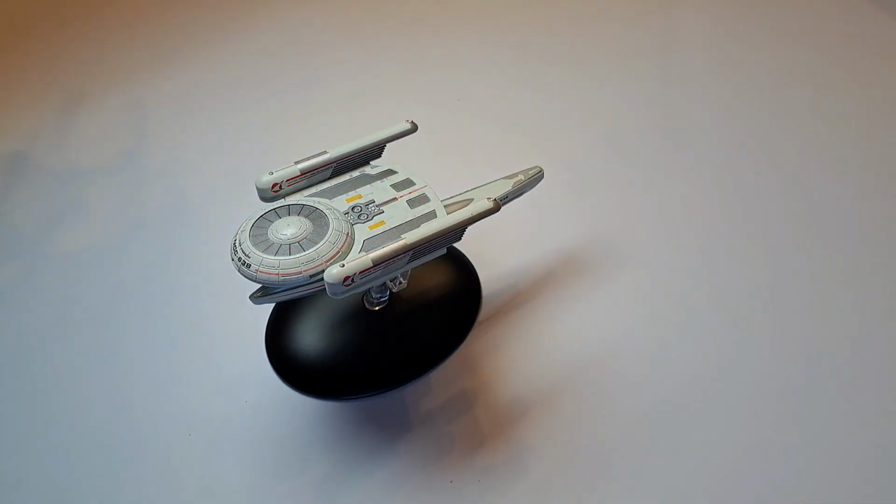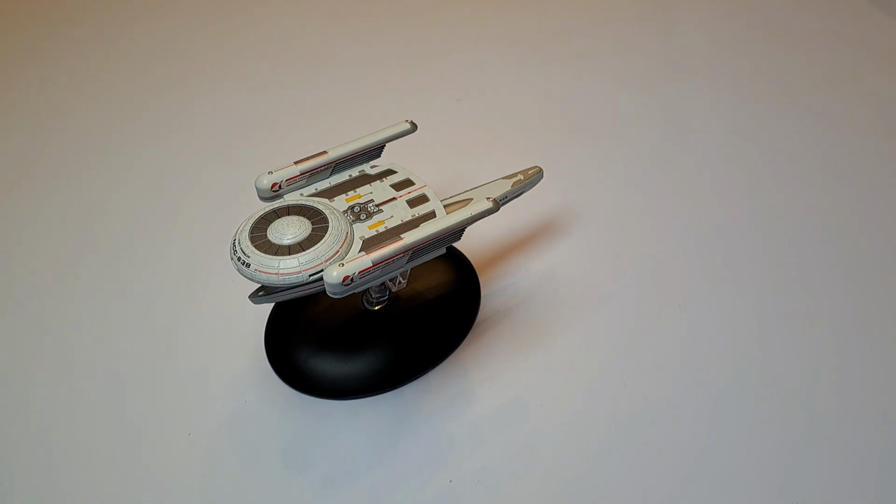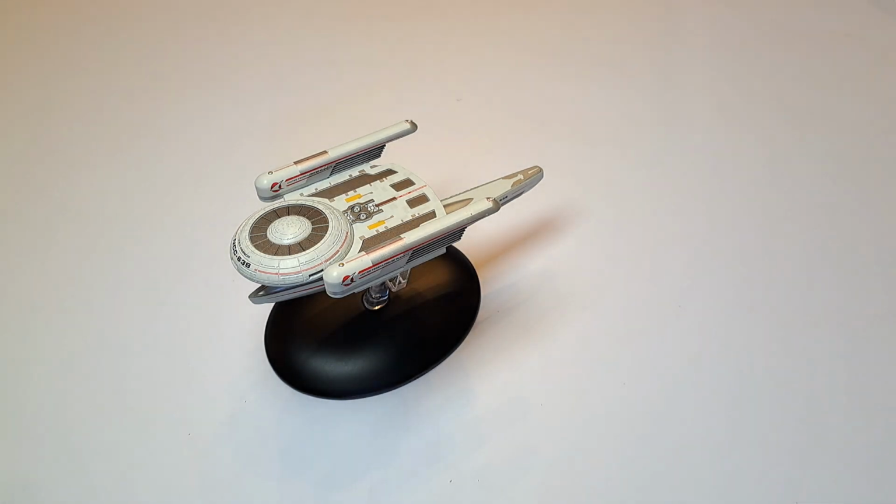So let me just try and get the lighting out of your way. So there is the USS Grissom, NCC-638. God bless the Oberth.